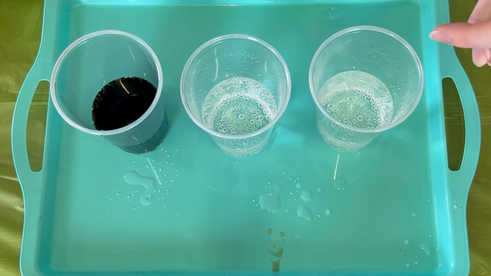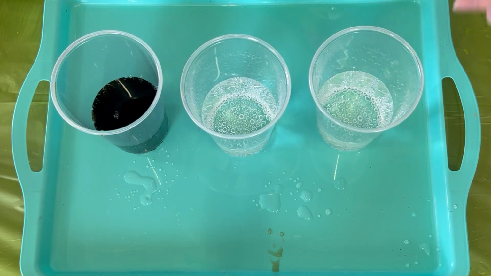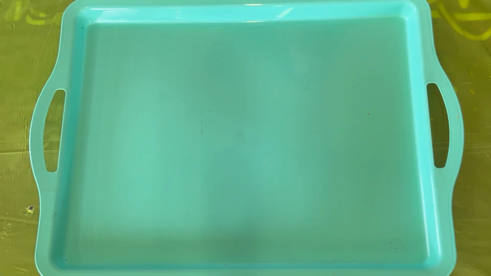Isn't that cool? Now, I want to ask a new question. How do we think carbonation is created? Do you know that carbonation happens when carbon dioxide gas is added to a liquid under pressure? When you open a bottle of soda, the pressure is released and the gas forms bubbles. Let's test this out for ourselves.